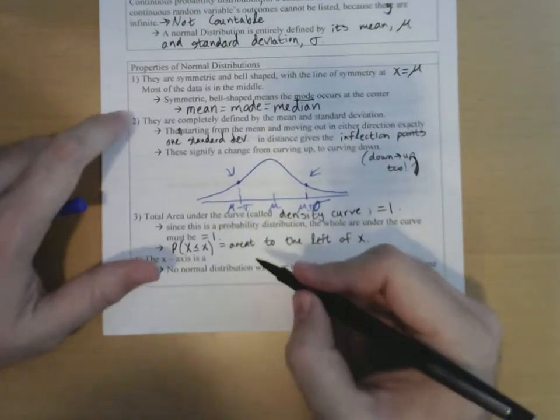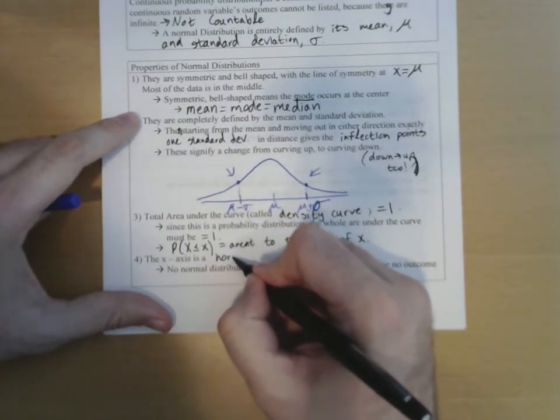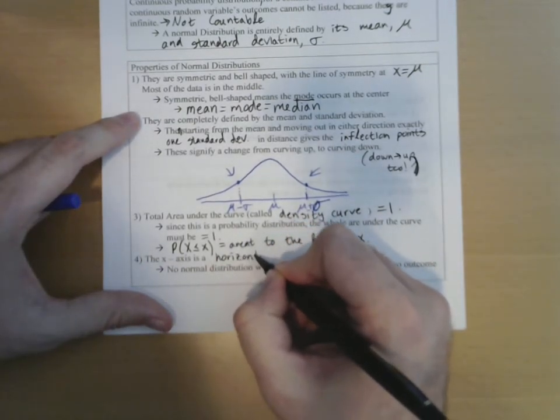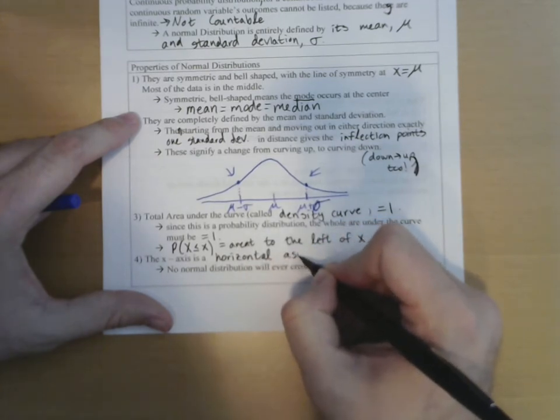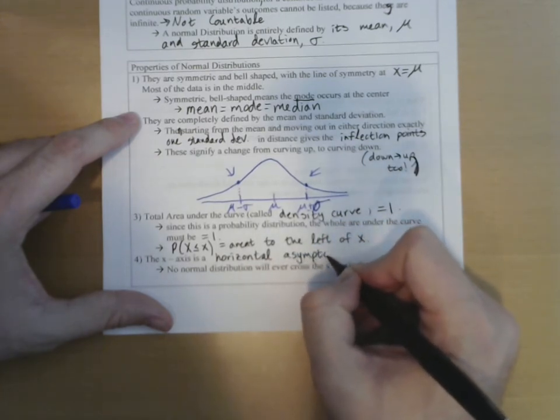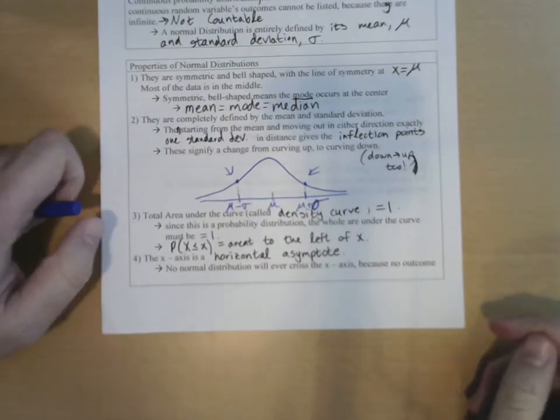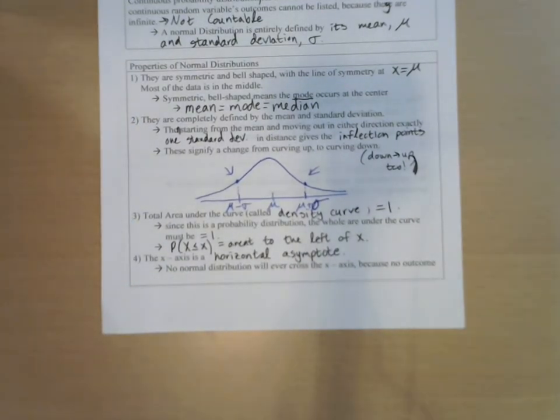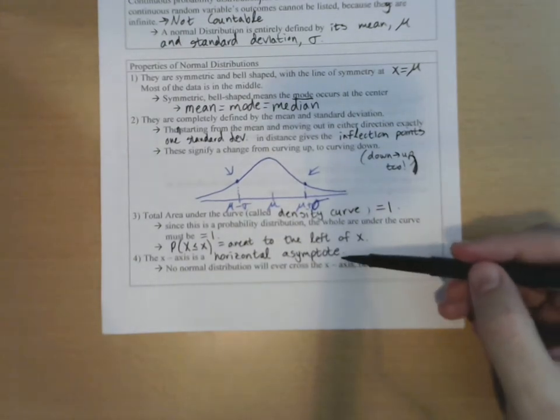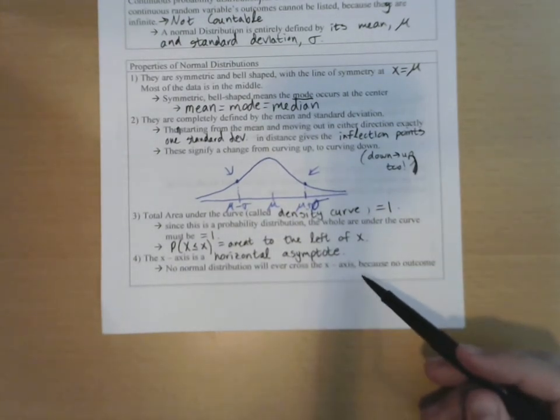The x-axis is a horizontal asymptote is our last property. You should remember horizontal asymptotes from your algebra days and other math classes. All this means is that the curve will never cross the x-axis.